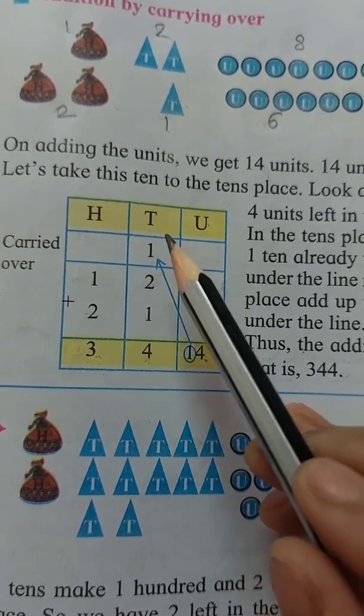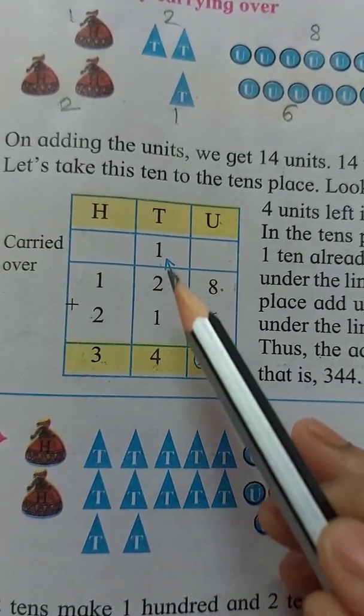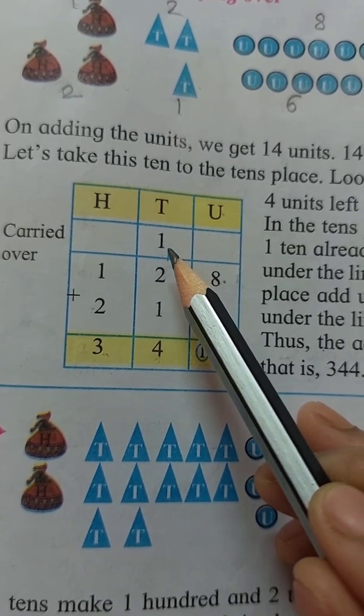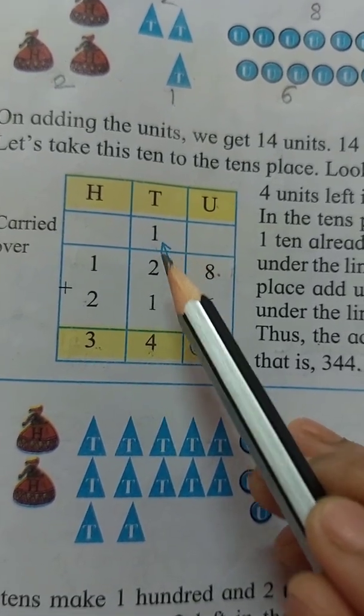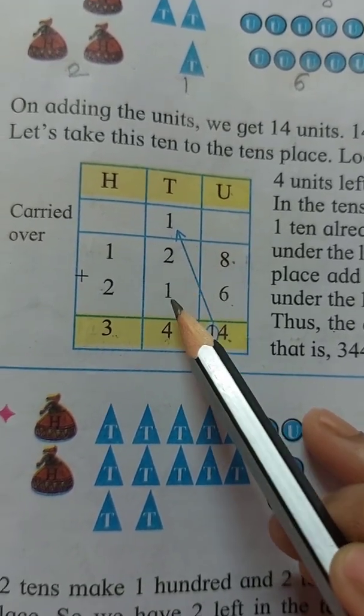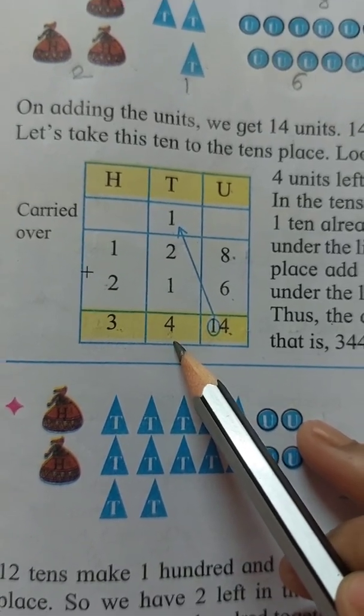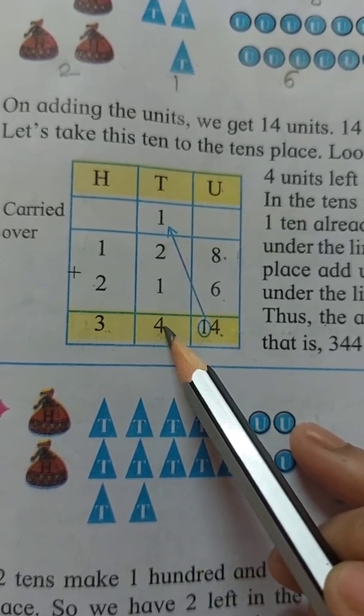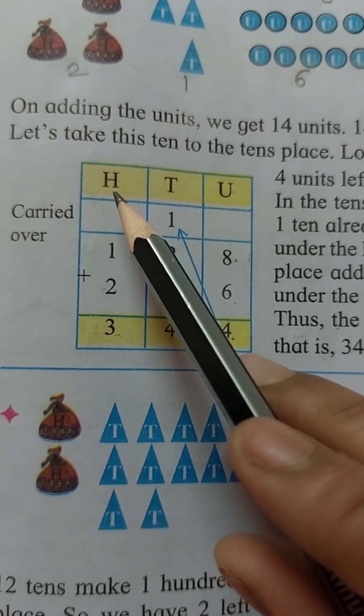Now let us add the numbers in tens place. Begin with the first number that you have carried over. So 1 plus 2 is 3. 3 plus 1 is 4. So you get 4 tens. Now there is no number to carry over.